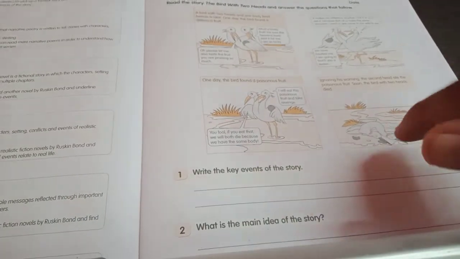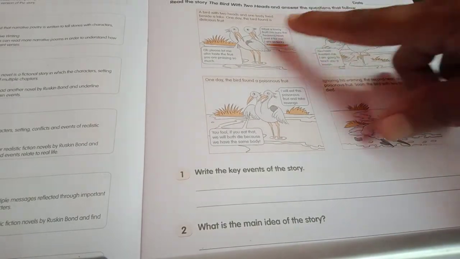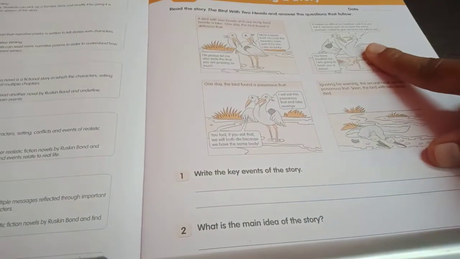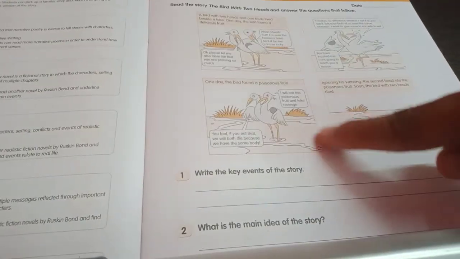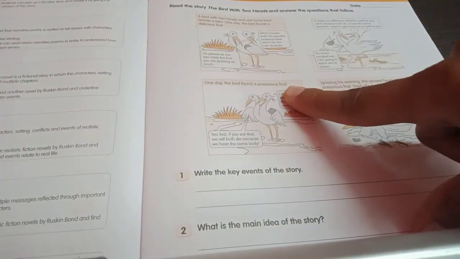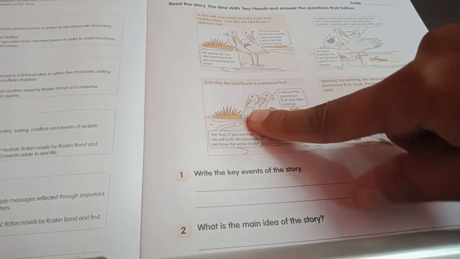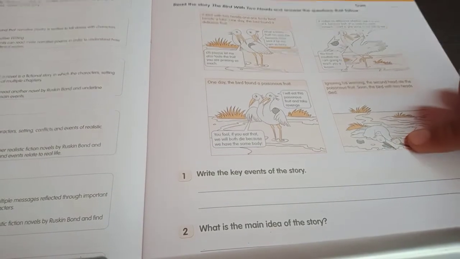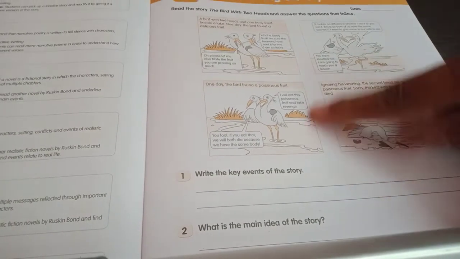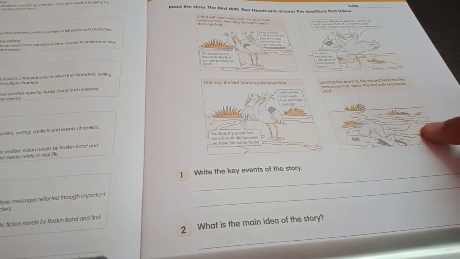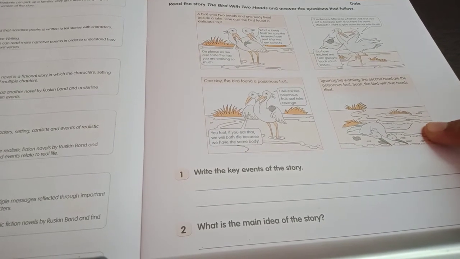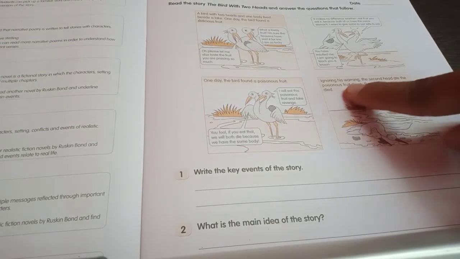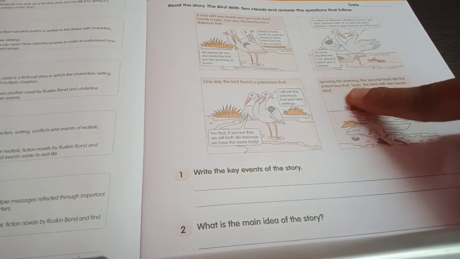But what happened? So here this happened on one day. This both scene happened the other day. One day the bird found a poisonous fruit and this later it happened. Now, as soon as it found the poisonous fruit, it told I will take a revenge now. And it ate and it has already died. Any explanation is not necessary. If we look at the picture itself, we'll get to know. Right, children? So ignoring his warning, the second head ate the poisonous fruit. Soon the bird with two heads died.